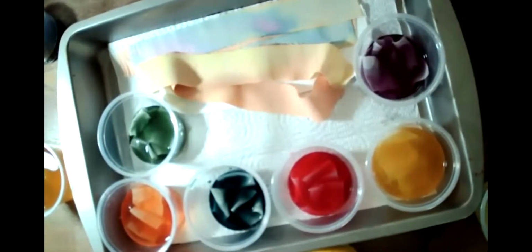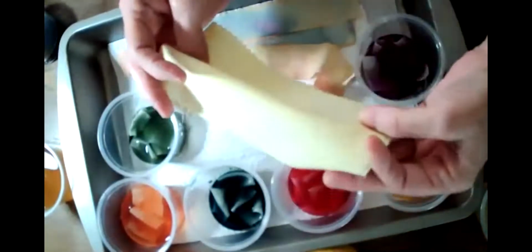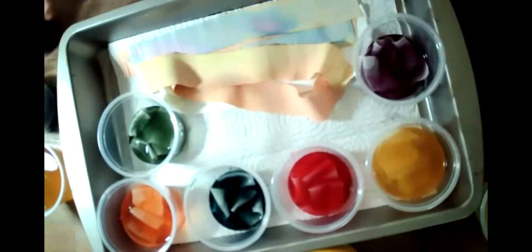But here's like a piece of the turmeric. It's really nice and yellow. And then I had a larger piece of fabric that I used the purple dye from the red cabbage. All right. So those are some possibilities of what you could do with your dyes once you've made them all.